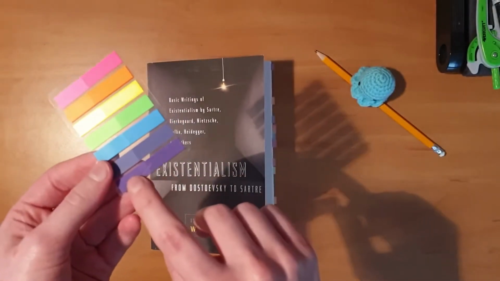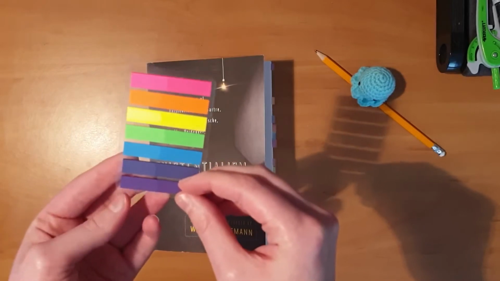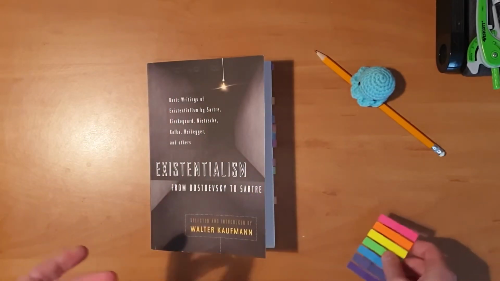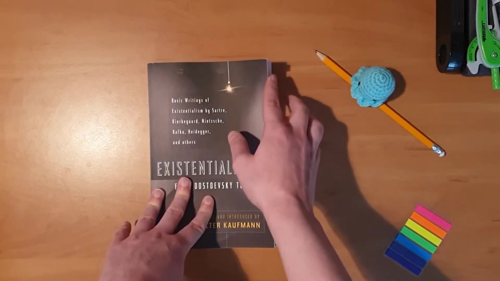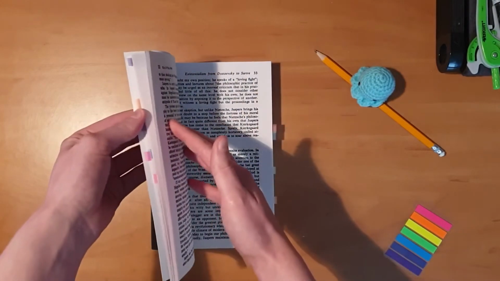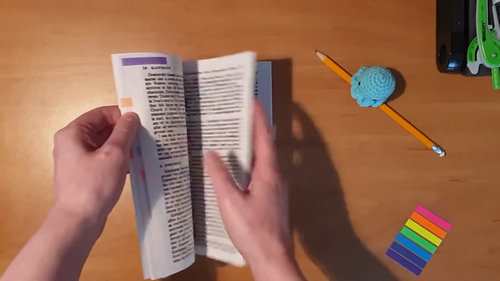And this last one at the bottom, which is a little bit thinner than the rest of them, I use that if it's something that I think I might want to look into at a later date. I tab it with purple.